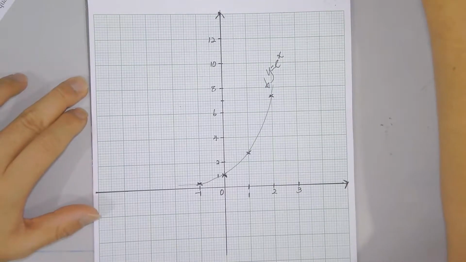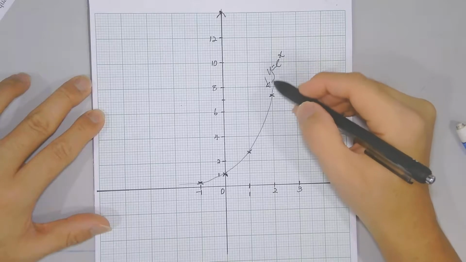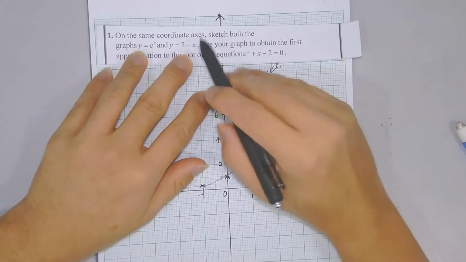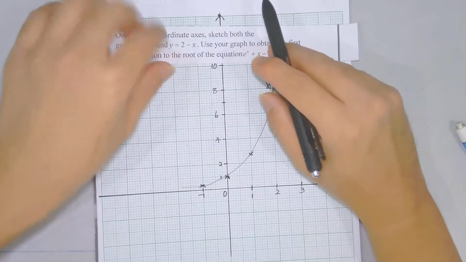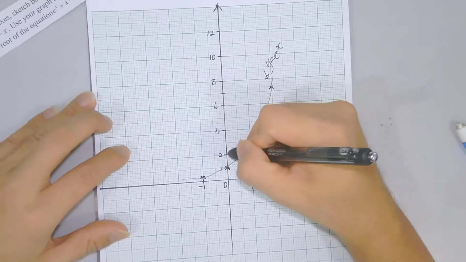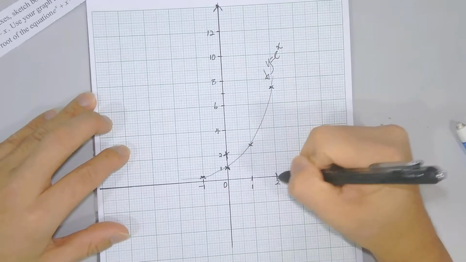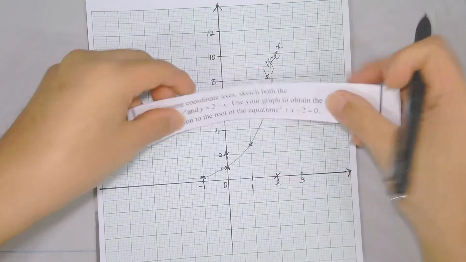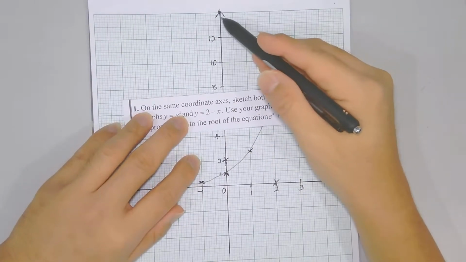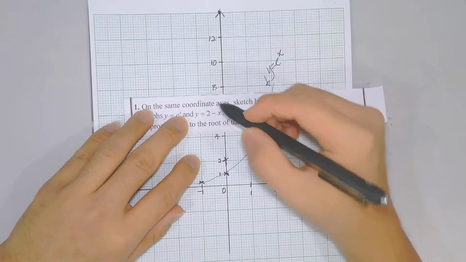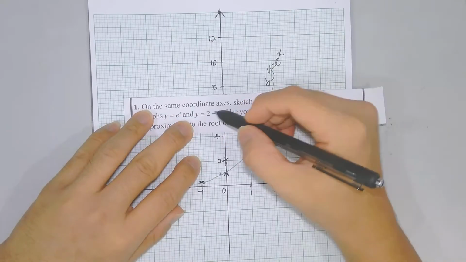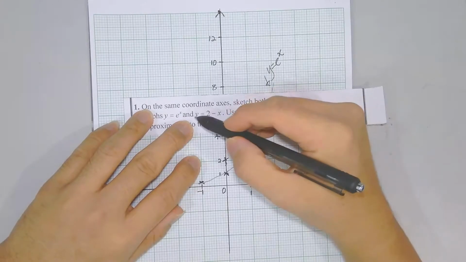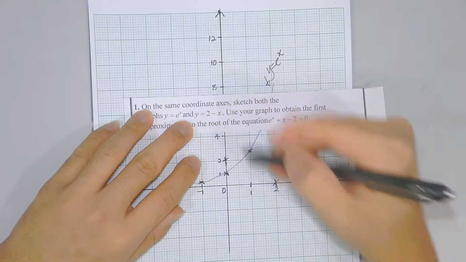Let's say you have this graph, then you need to sketch another graph: y equals 2 minus x. The y-intercept will be 2 and the x-intercept will also be 2. You know how to sketch a straight line. When it intercepts the y-axis, x will be 0, so the y-intercept is 2. When it intercepts the x-axis, y will be 0, so x is 2.